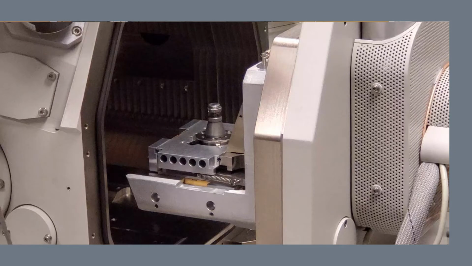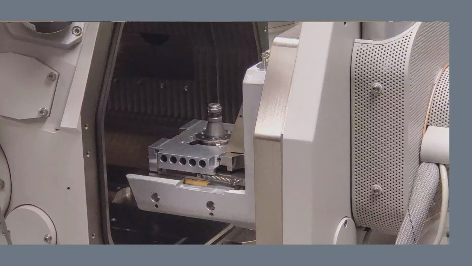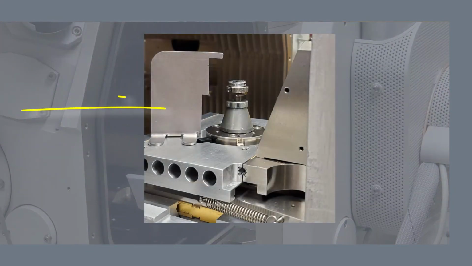So the last thing you're going to want to do before you close this door, every single time, is you are going to check the height of your sample. So here we have a height measure. Basically what you're going to do is you're going to simply set this down on the stage, and as long as your sample is beneath this projection here, you're good to go.